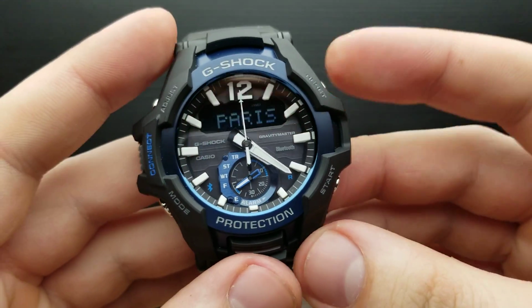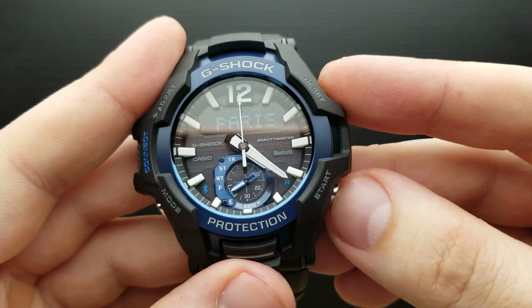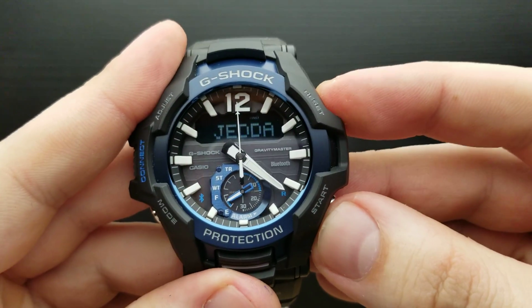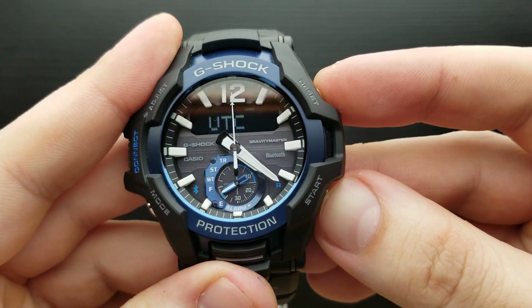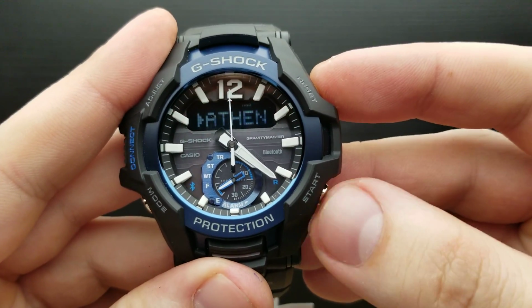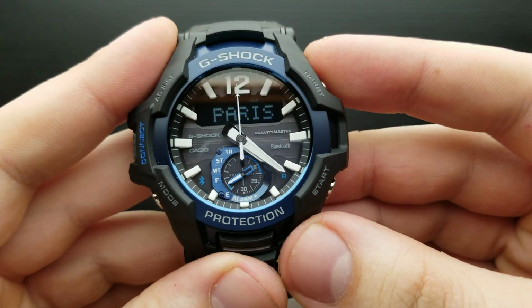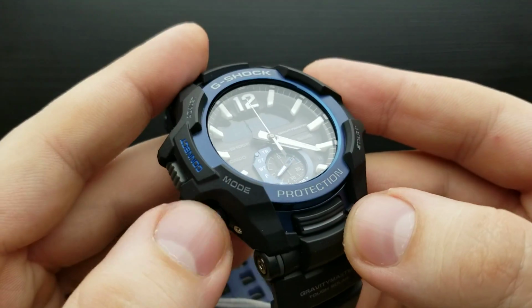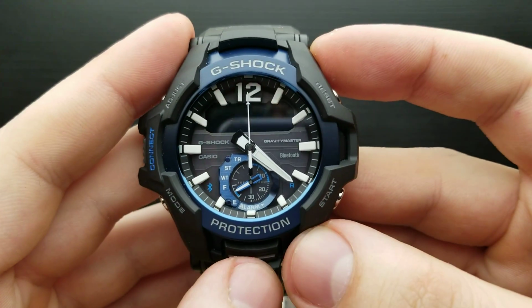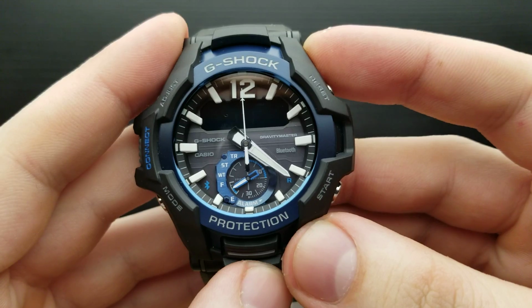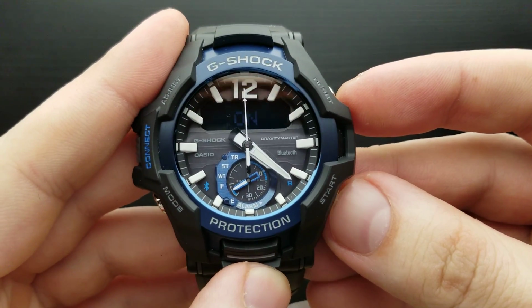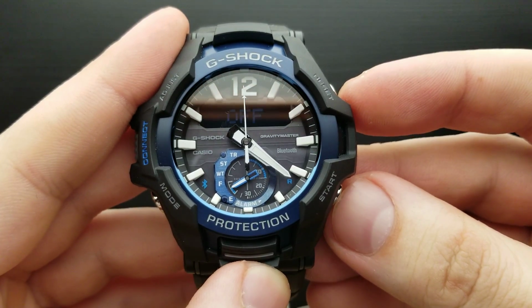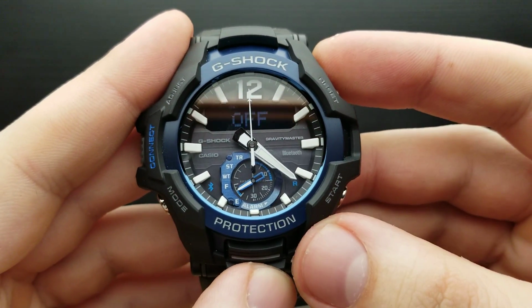To shuffle between the home cities and the time zones, press the start button or the reset button to rotate it anti-clockwise. I'm gonna leave it at Paris time zone since this is my time zone. Pressing the mode button once gets us to the summertime setting, or the DST. Pressing the start button shuffles between on, auto, or off. I'm gonna leave it at off.